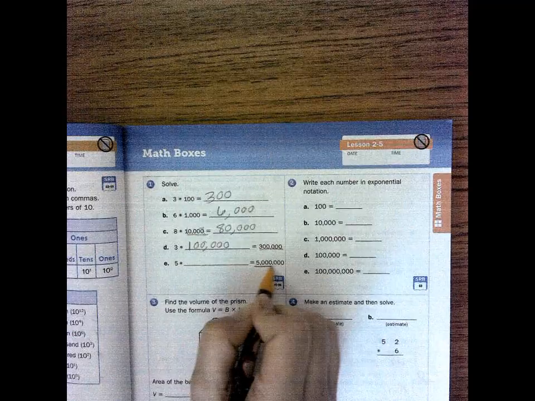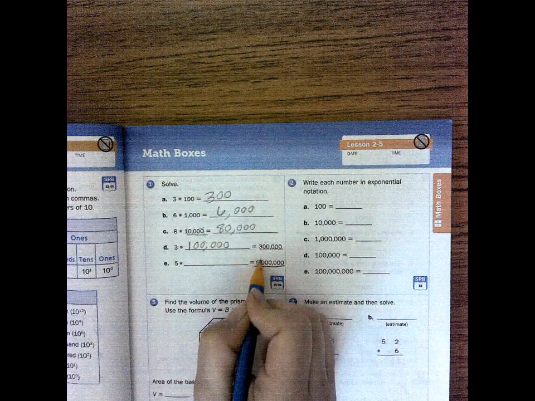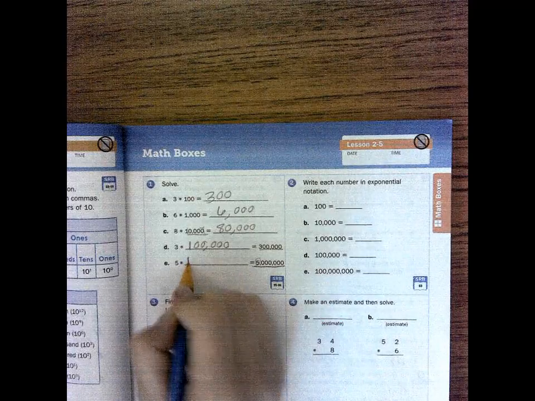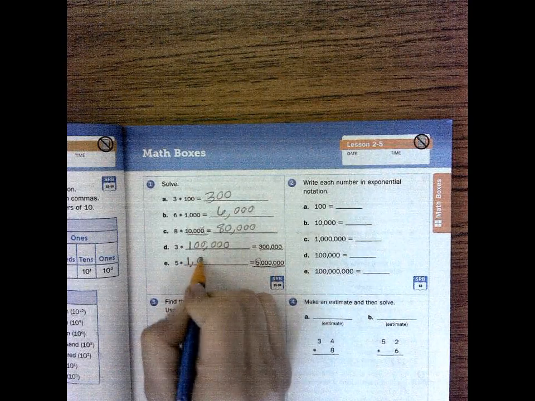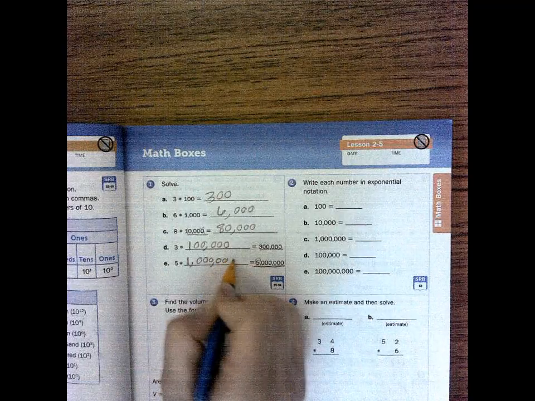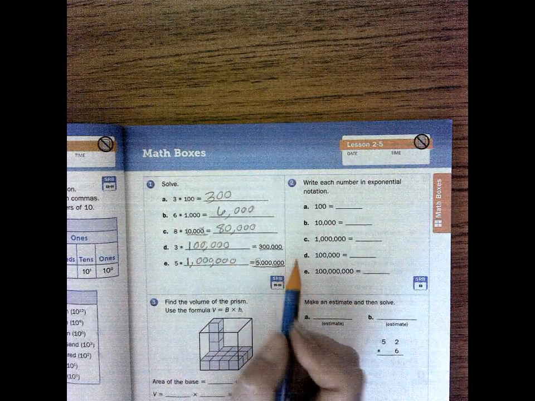And 5 times what is 5 million? So I can think about, how do I get this 5? Well, 5 times 1. And how many zeros do I have to add on? 6 zeros. So that's 1 million. 5 times 1 million is 5 million.